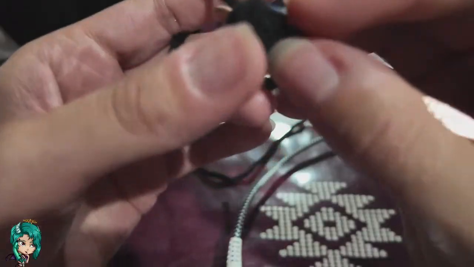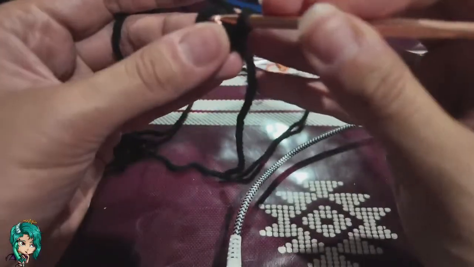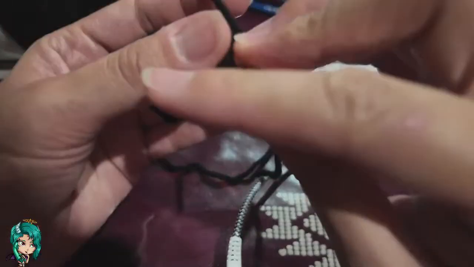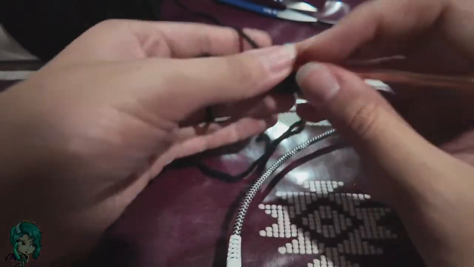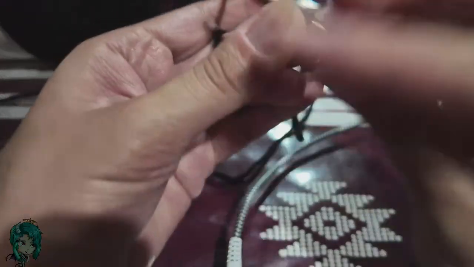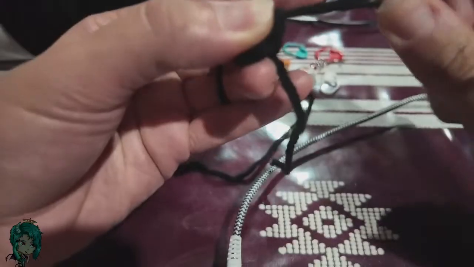1, 2, 3, 4. Okay. So from here, we're going to begin going into an increase row. Oop, wrong side.